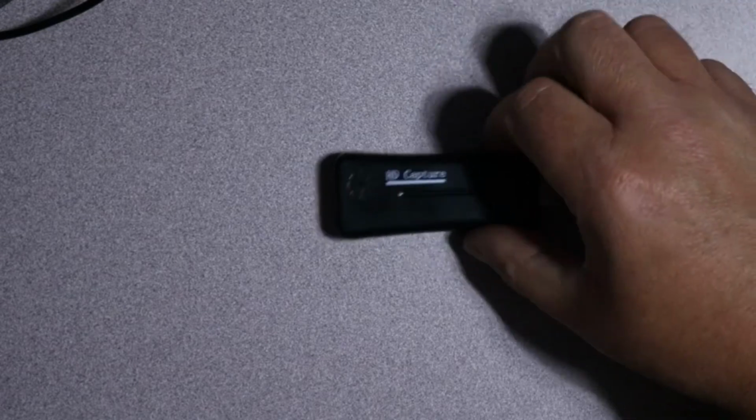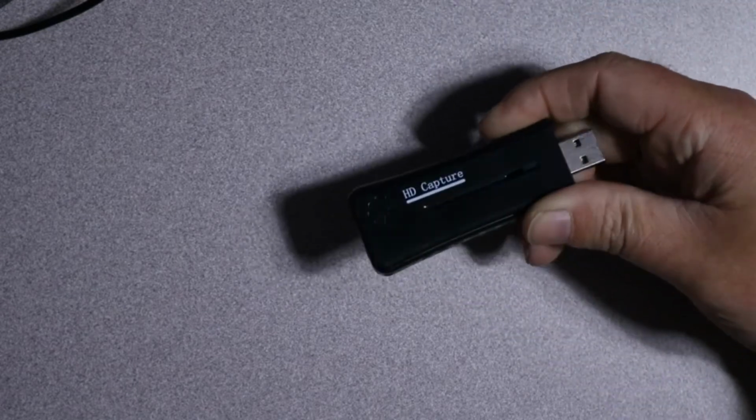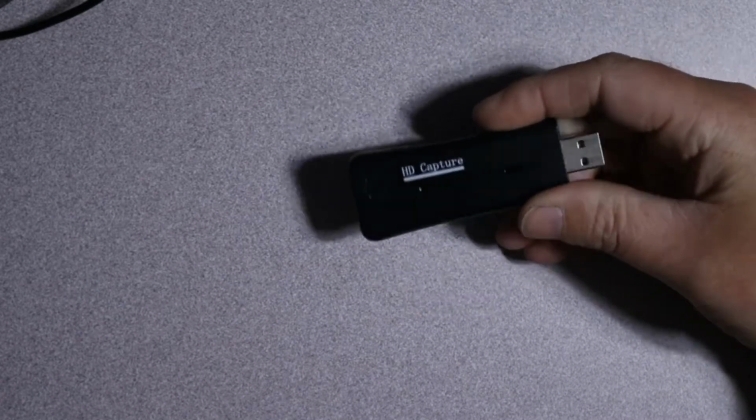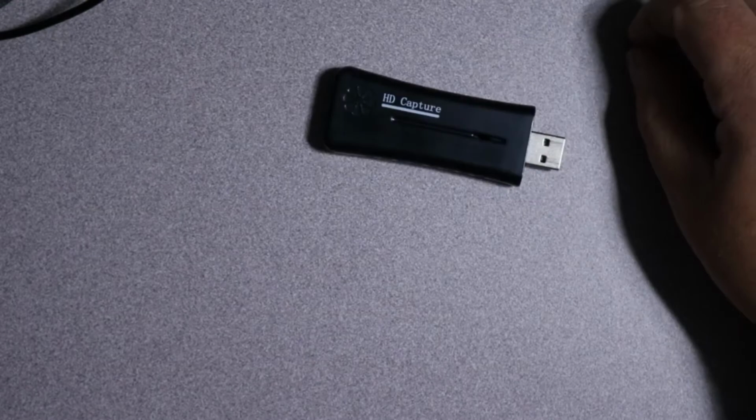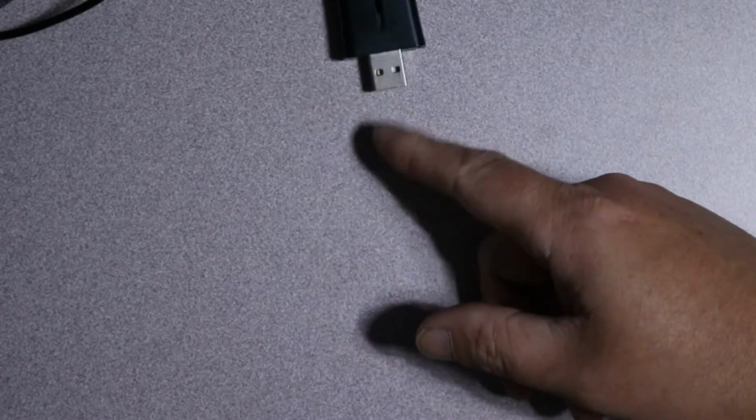Oh, these things here, don't buy them. They're garbage. Mine worked for 1 day and then it died. So I had to use a different method. This is garbage. Garbage.